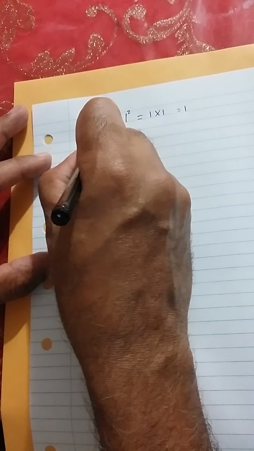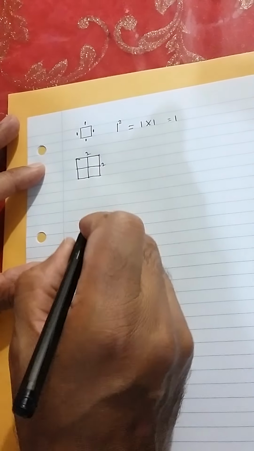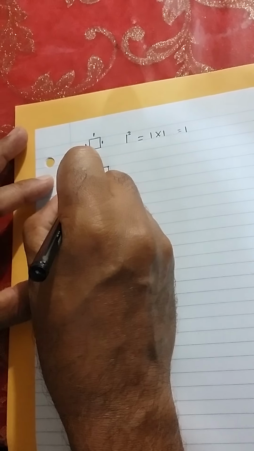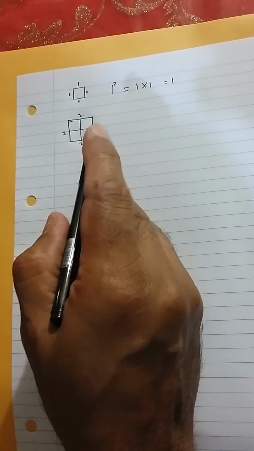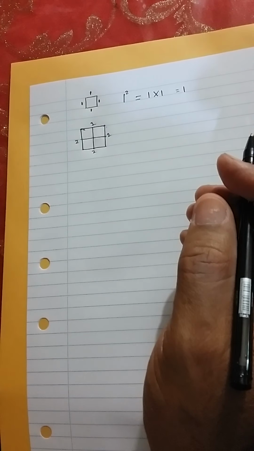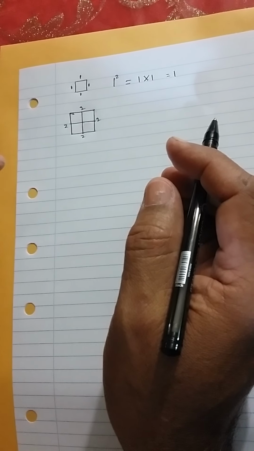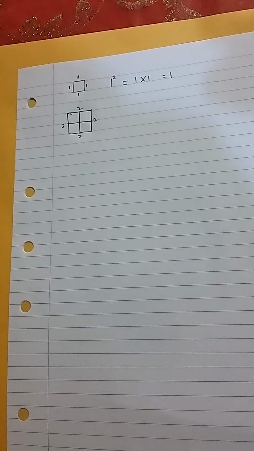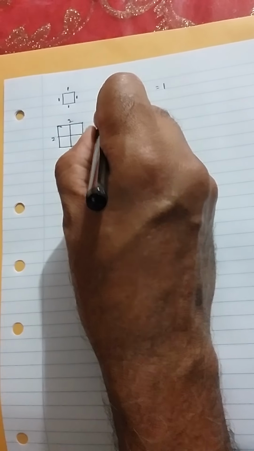This is 2, here is 2, here is 2, there is 2. So we call this a 2 square. Why is it a 2 square? It is a 2 square because it is a square and all the sides are 2 units.